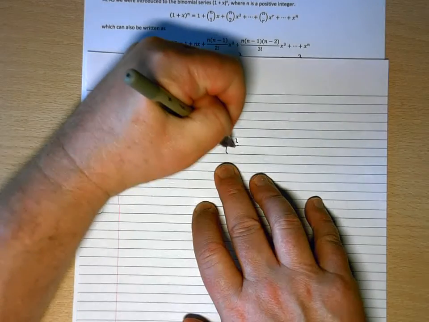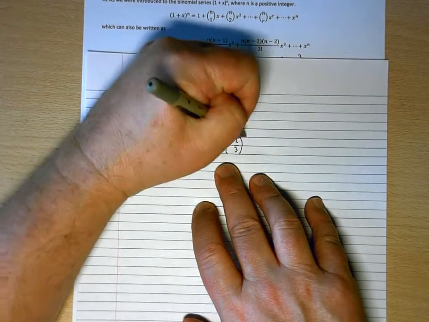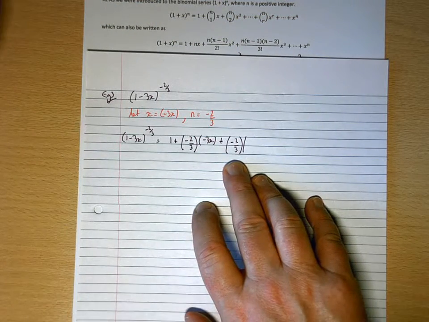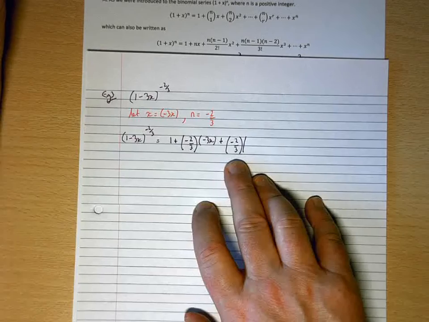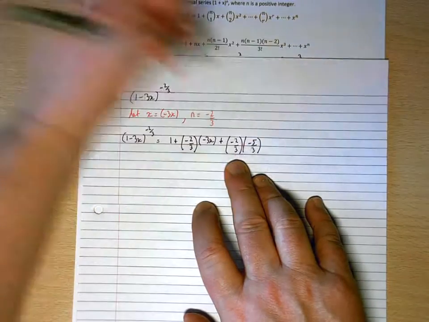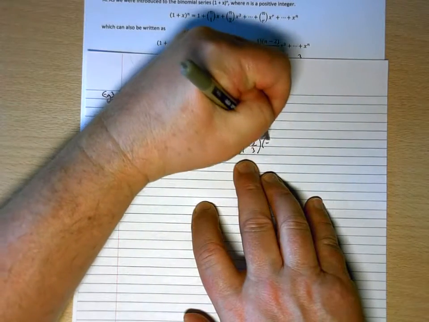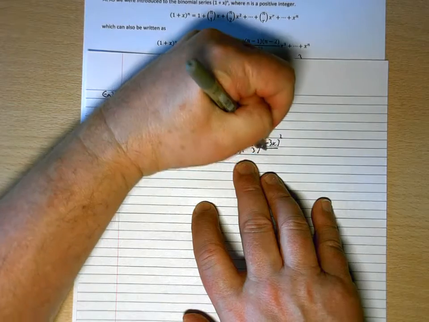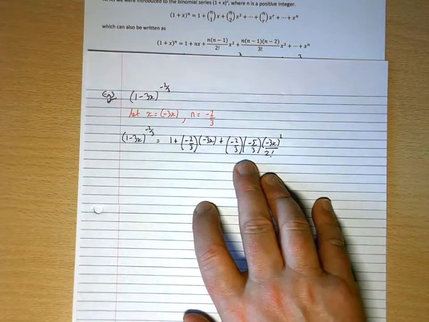So n is minus 2/3. Minus 2/3 minus 1 is minus 1 and 2/3, which is minus 5/3, times minus 3x squared all over 2 factorial.